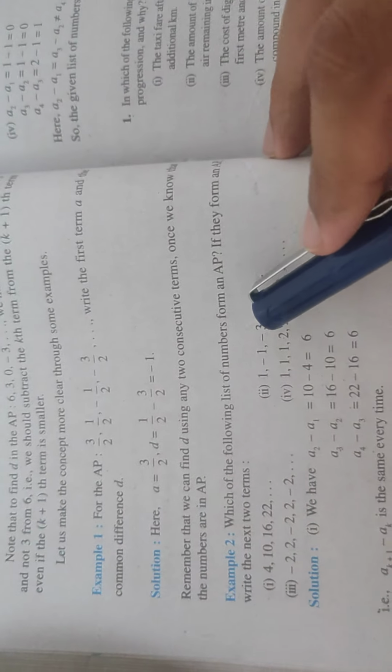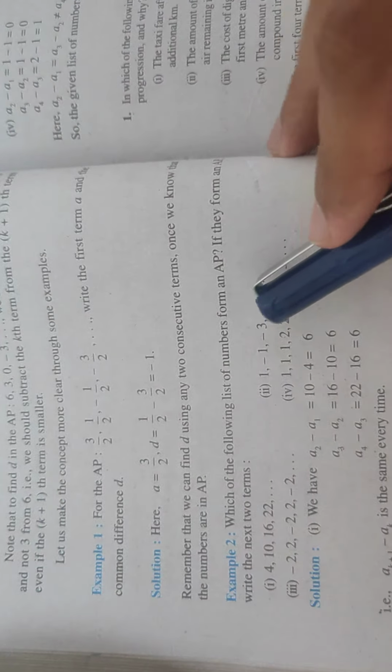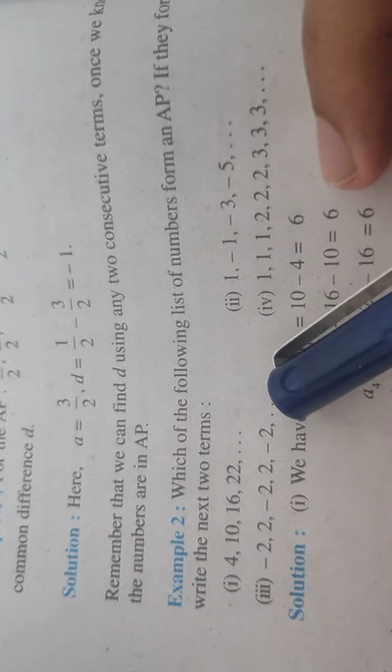Now, which of the following list of numbers form an AP? We will also have to find which of the terms are actually AP and which are not. And there is a very easy way to check this. First, check whether the D is the same in all the terms that are given, right? You just have to find out whether D is the same in the terms. If D is the same between each two terms, then this is an arithmetic progression, right? And if D is different between any two terms, then this is not an AP.